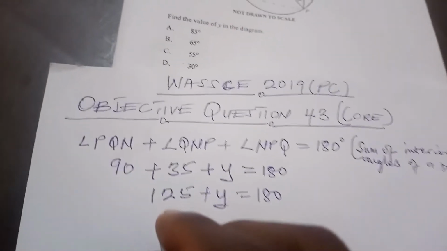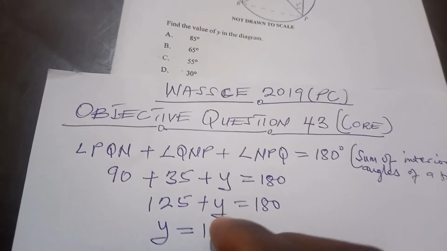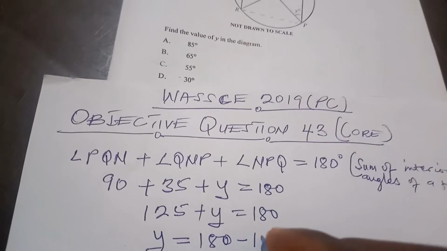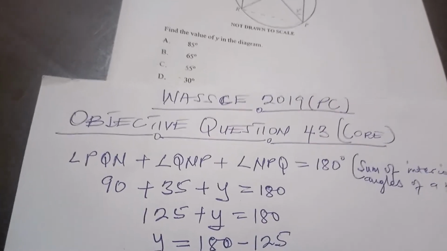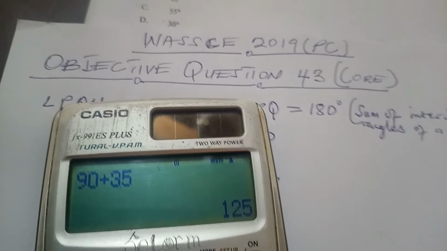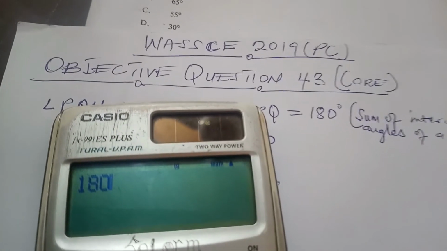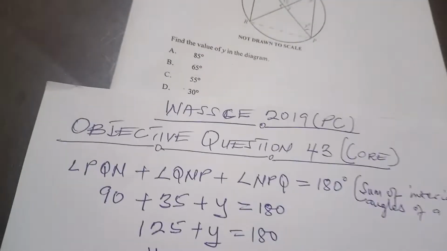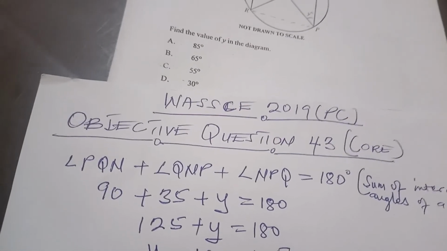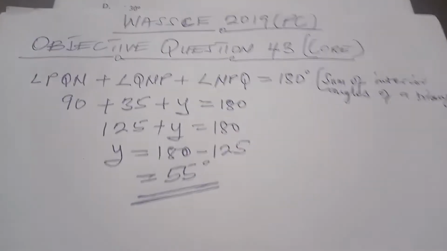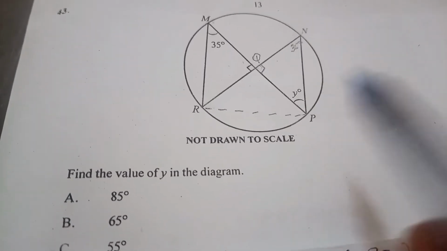So our angle Y will be equal to 180 minus 125, and that will be equal to, so we have 125 there, so 180 minus our answer, which will give us 55 degrees. So it means our Y here is 55 degrees.